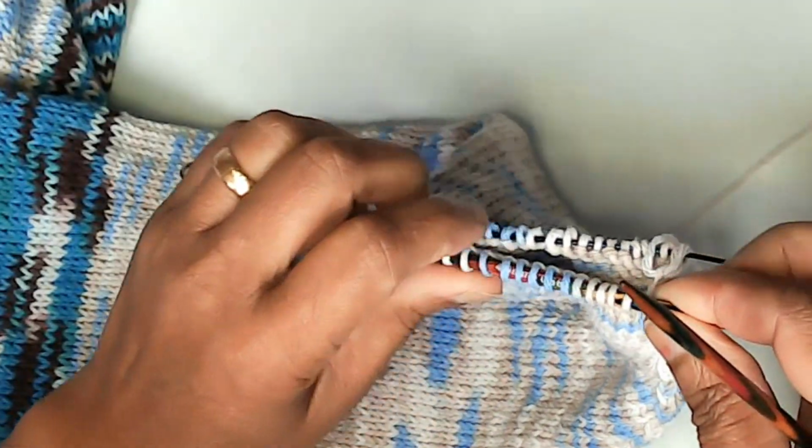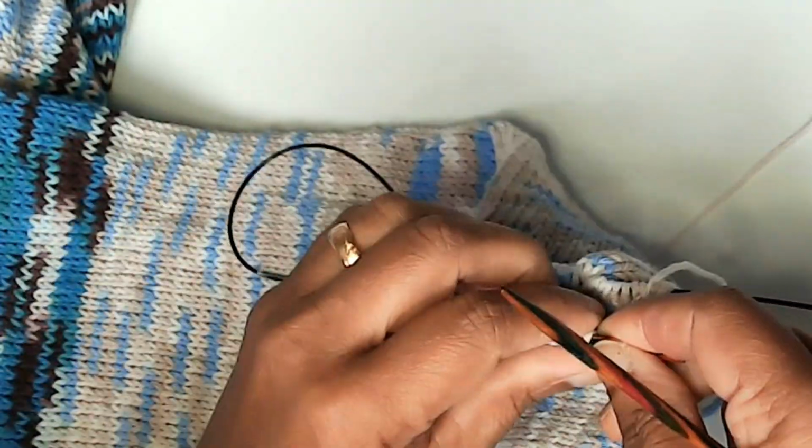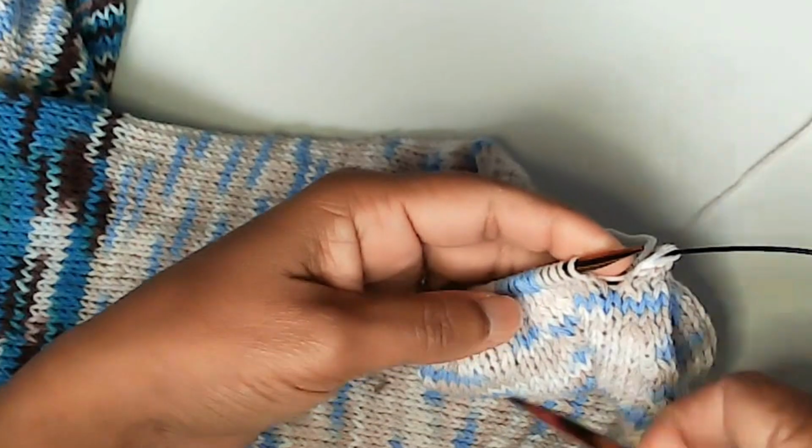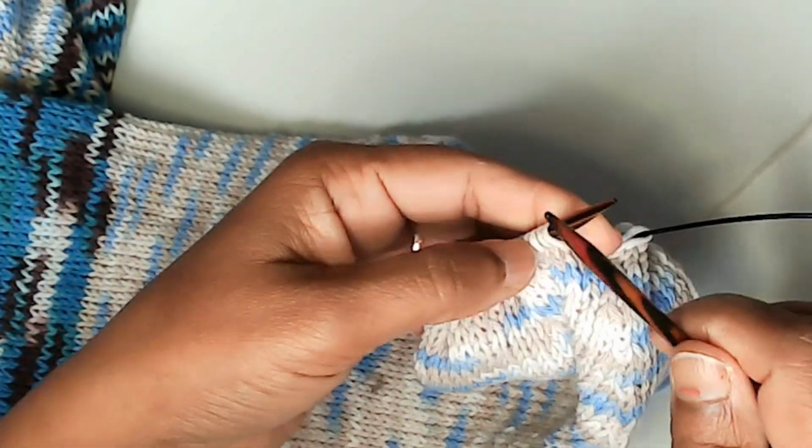Now I'm going to do my ribbing. I'm going to do 2 by 2 ribbing. I put my stitch marker again.